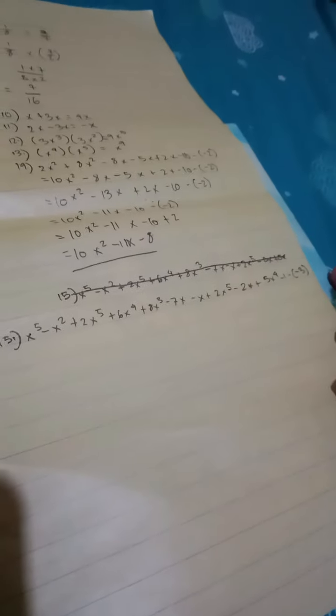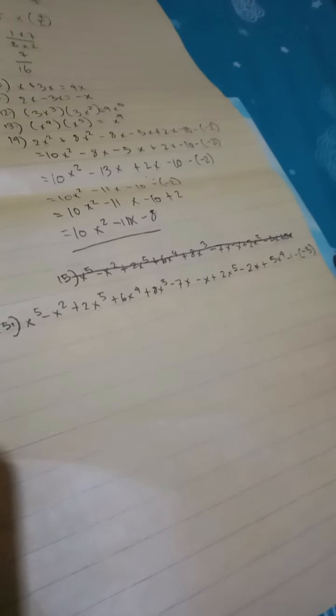So we're going to have some combining here.